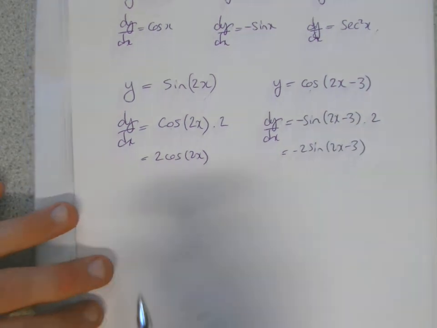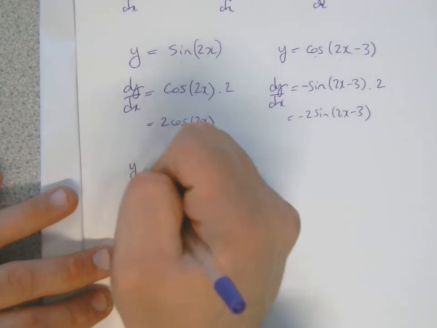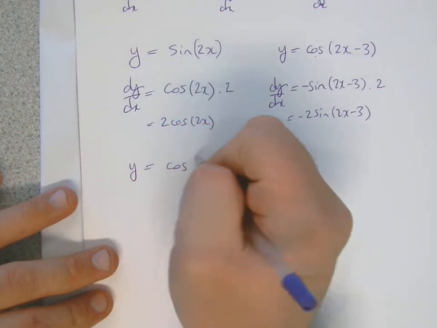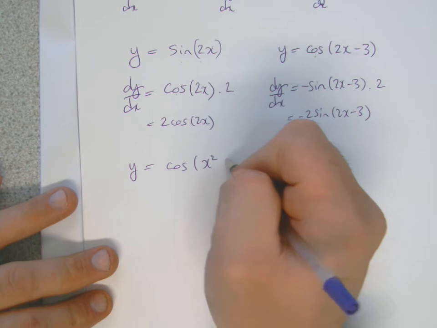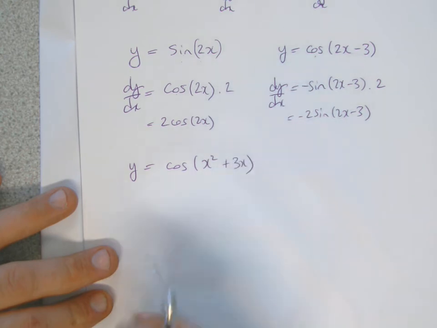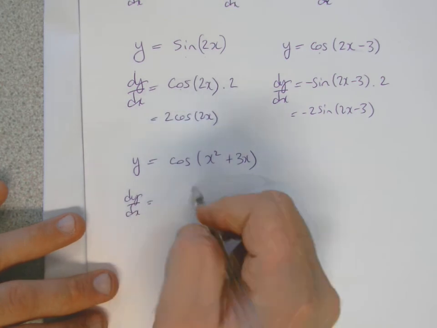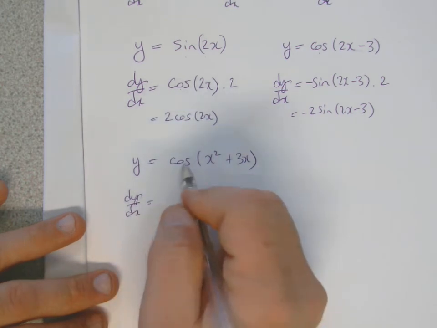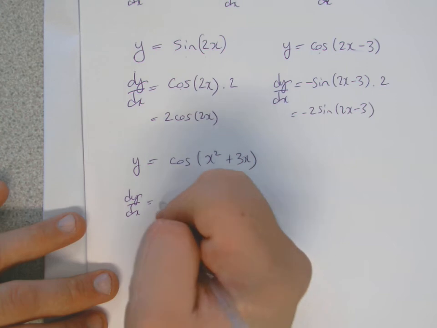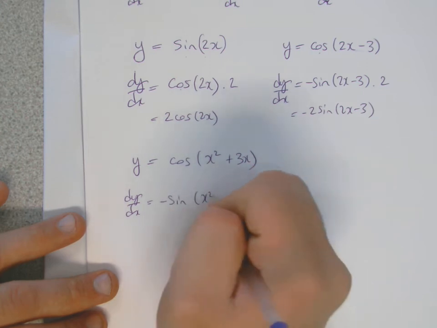So we could go on and on like this. Sometimes you get something like cos of x squared plus 3x. Well, to differentiate it, dy/dx, differentiate the outside function. That's cos. The cos becomes minus sine of this.